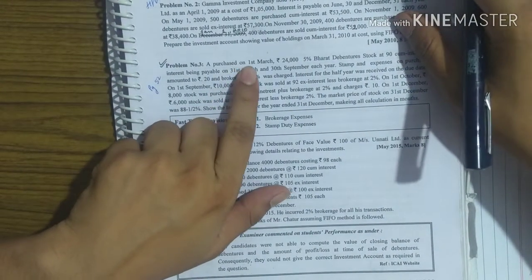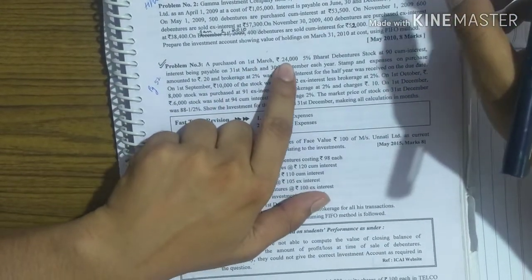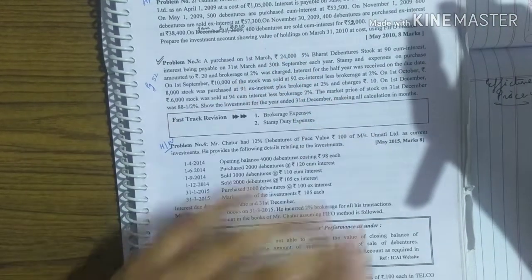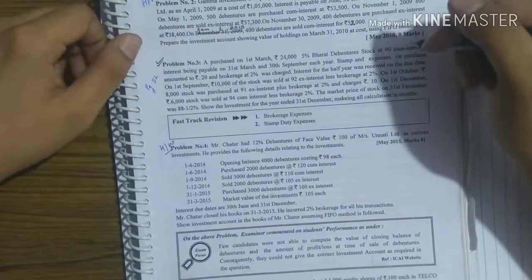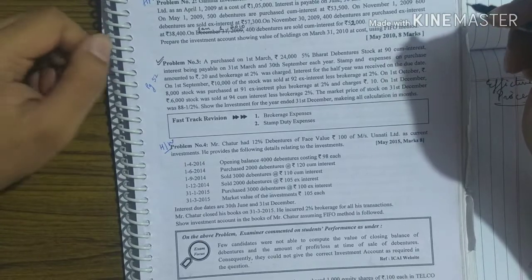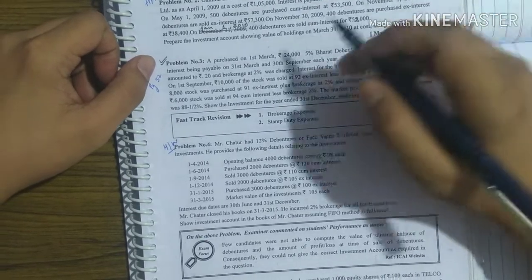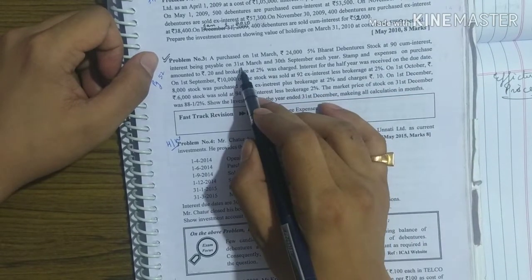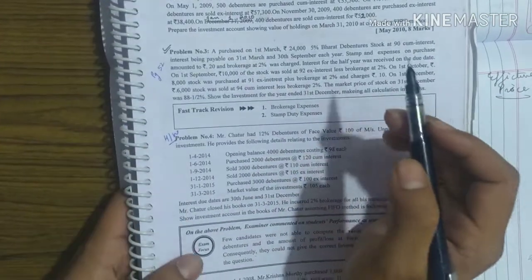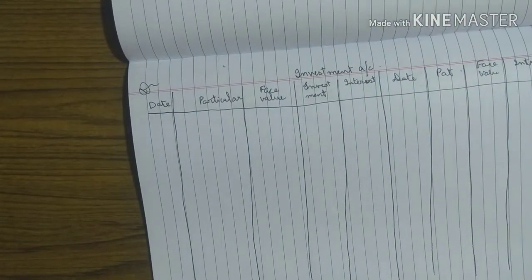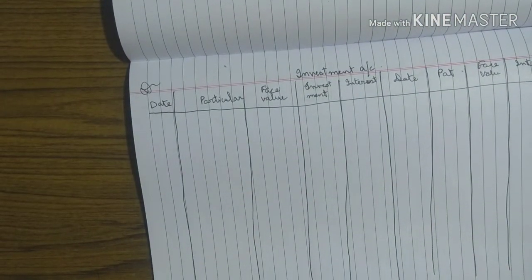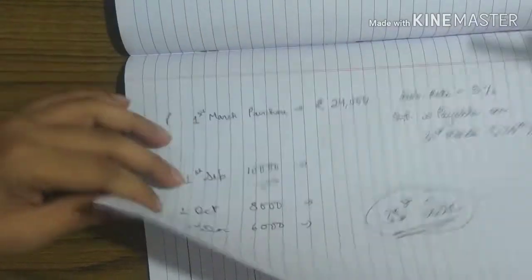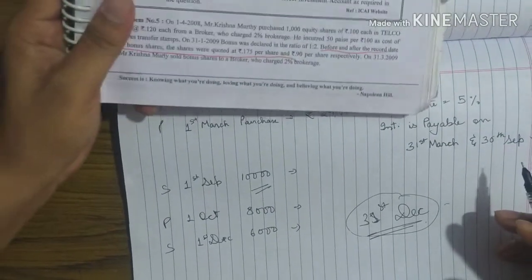The purchase on 1st March is of 24,000, 5% debentures, and it was purchased at 90 cum-interest. Alright, and the interest is payable on 31st March and 30th September. So it's a very important calculation. You guys should understand this calculation, because it's a bit tricky.